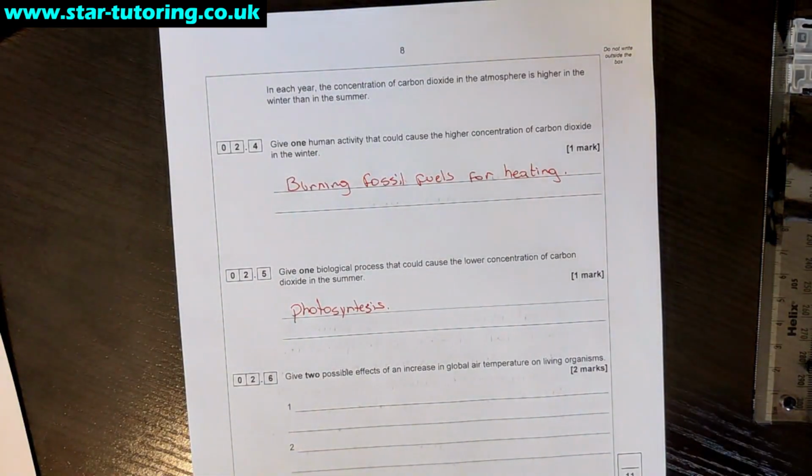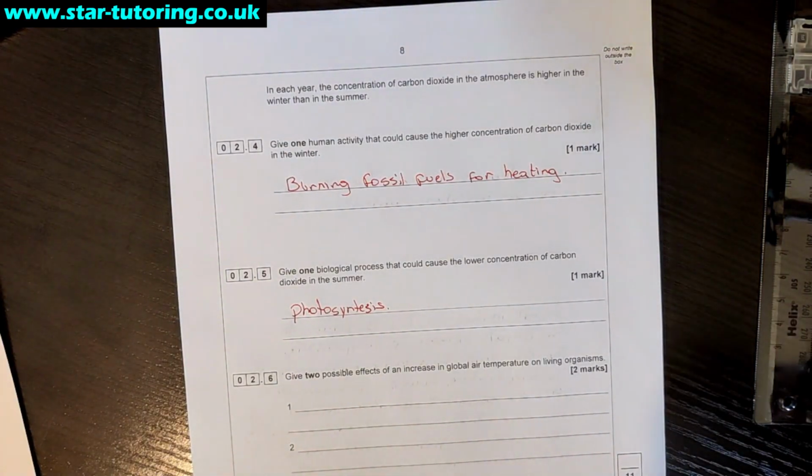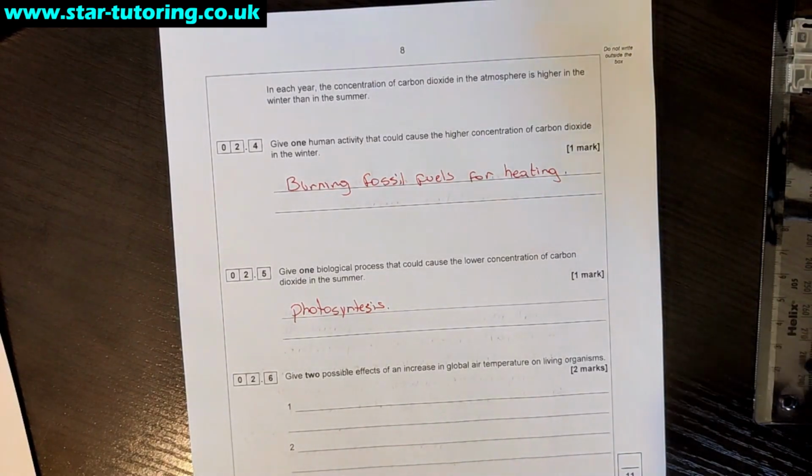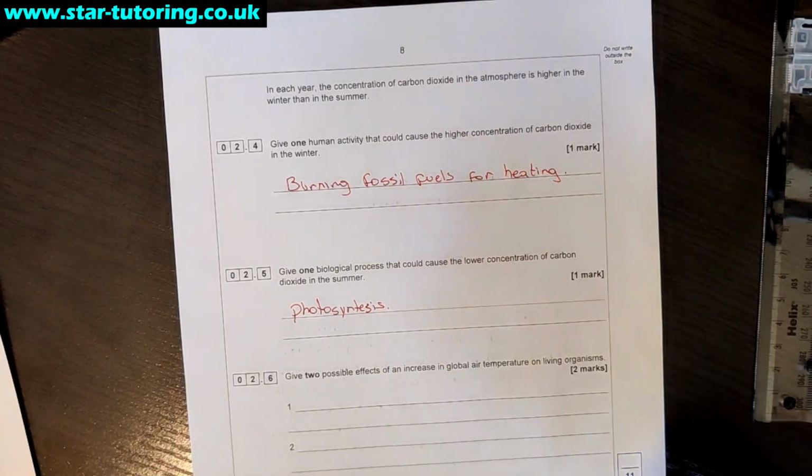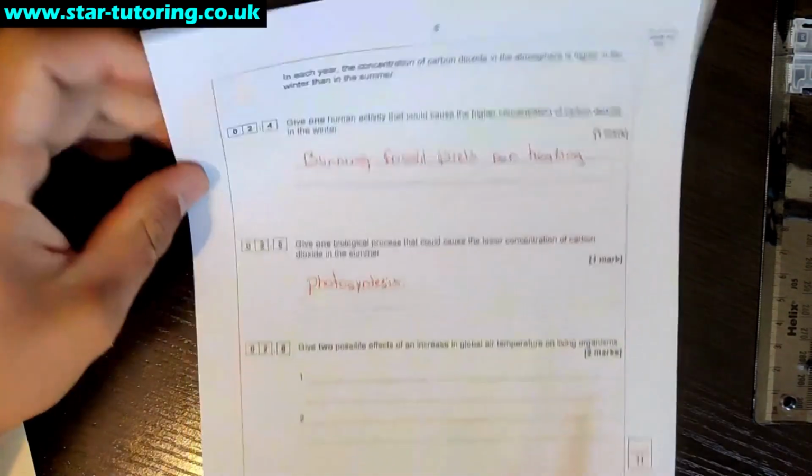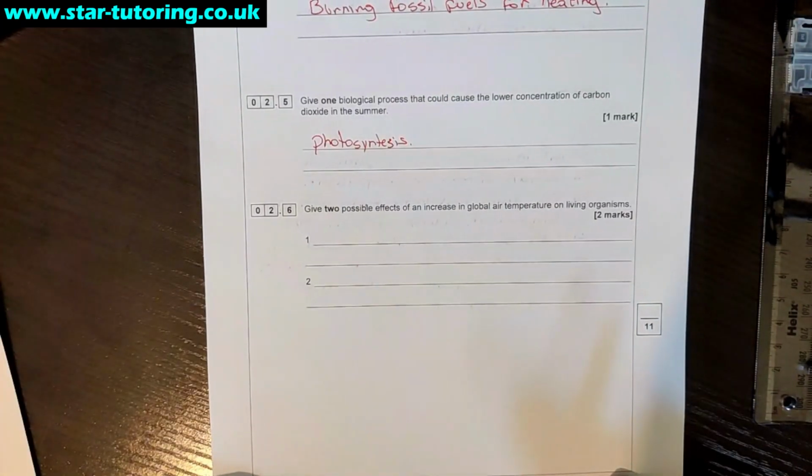Now, because it's only telling us to give 1 reason, we're just going to write down photosynthesis. If it was asking you to explain and you had more than 1 mark, then you would want to go into the details as to why the carbon dioxide will be decreasing. Because it's only 1 mark and it says give 1 reason, we can just write down photosynthesis. Now, for question 2.6, give 2 possible effects of an increase in global air temperatures on living organisms.